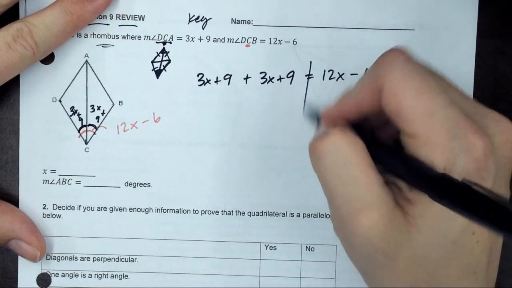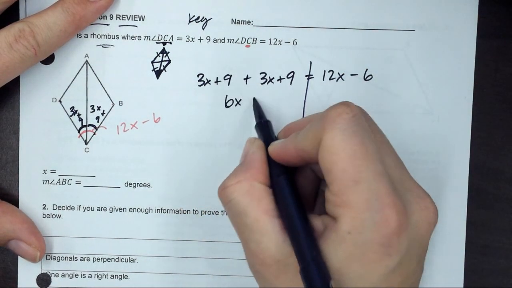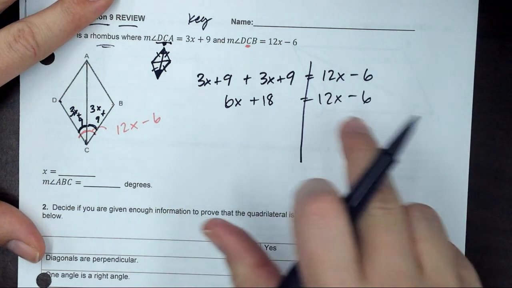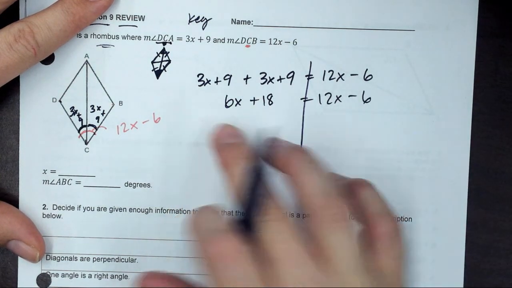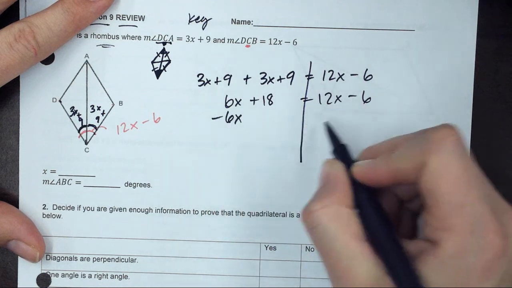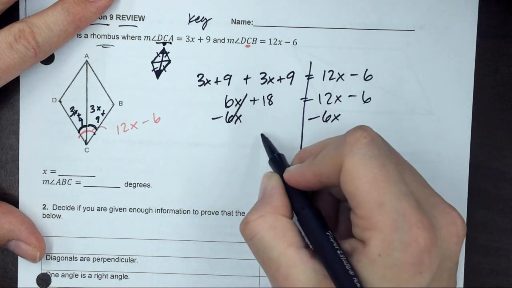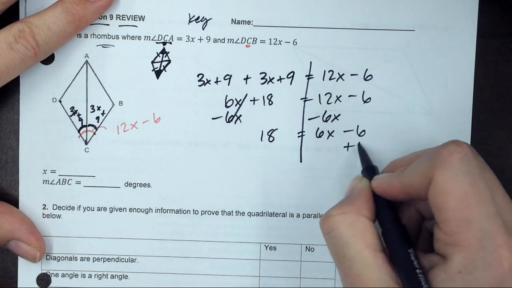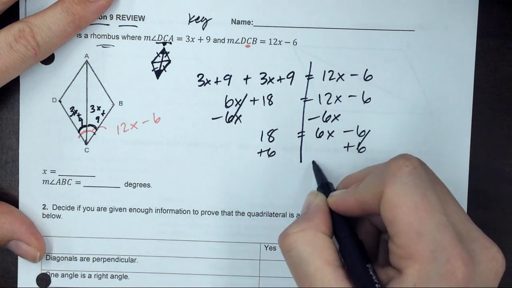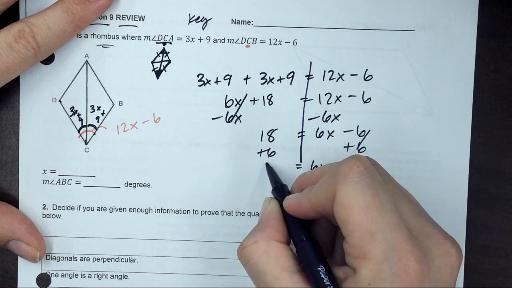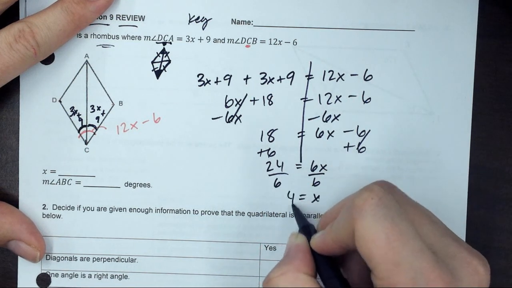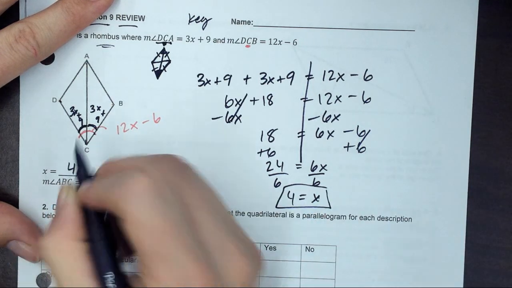And then we solve. Alright, combine like terms, 6x and 18. Now I'm going to get all my letters on one side, my numbers on the other side. So I like to start with my letters, subtract 6x to the other side of the equal sign. Get my numbers to this side, so I'm going to add 6 to this side. Divide by 6, and x is equal to 4. So there's that first point on this review. Boom.